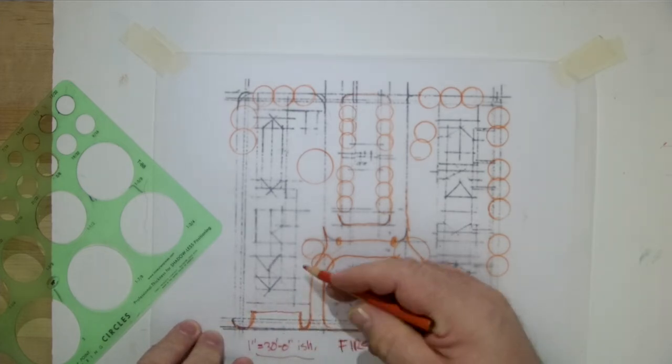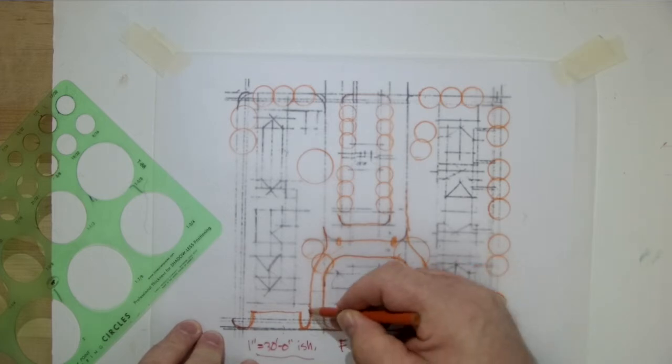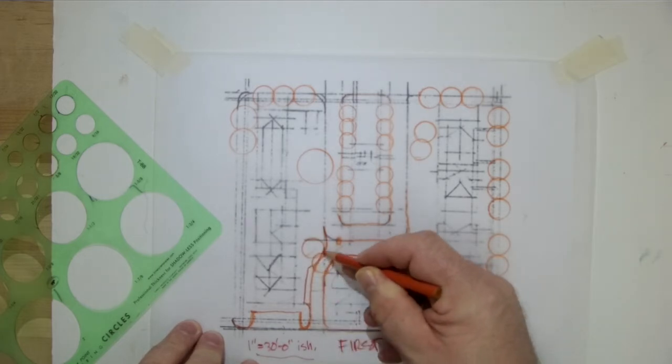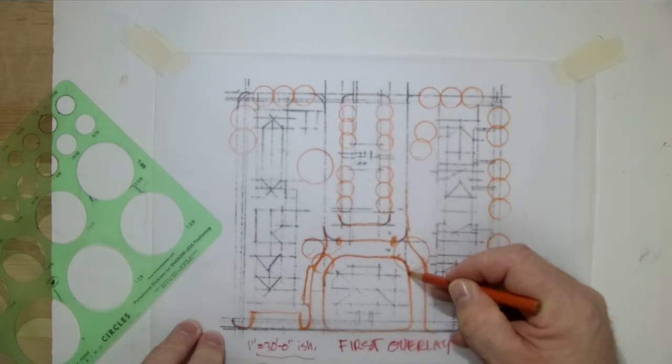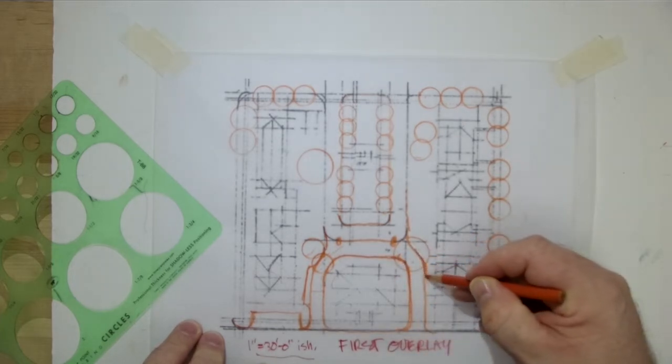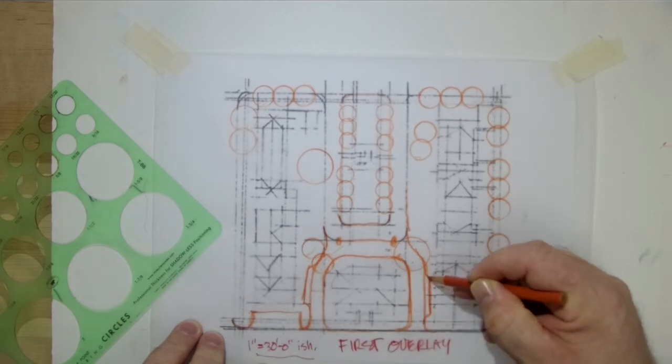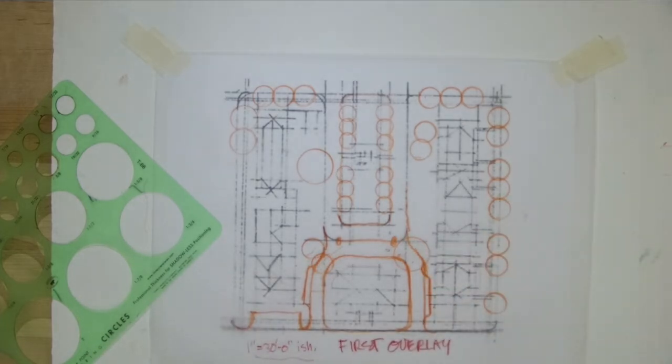So some on-street parking here, maybe some parallel parking there. Try to make it a little bit different. Maybe get some mixed use going on in this plan.